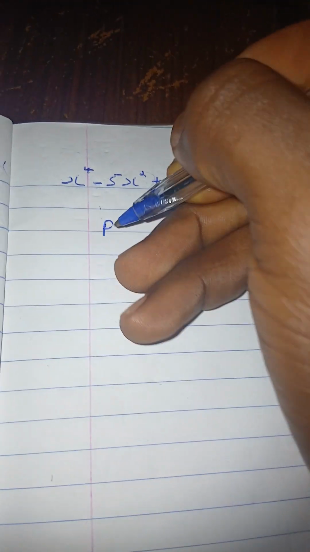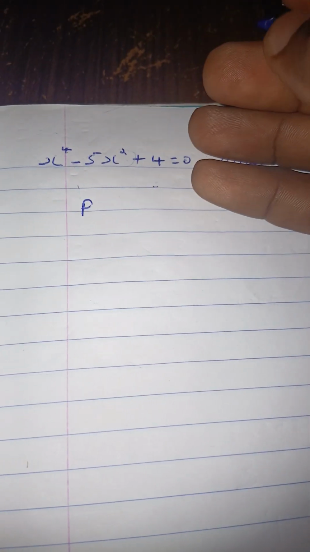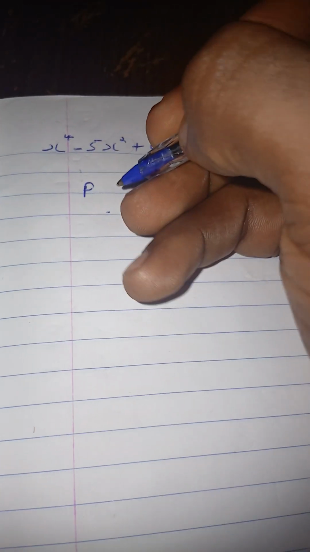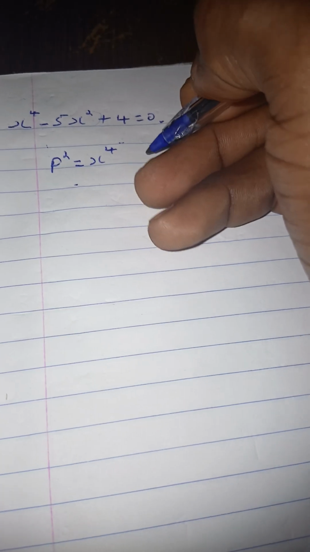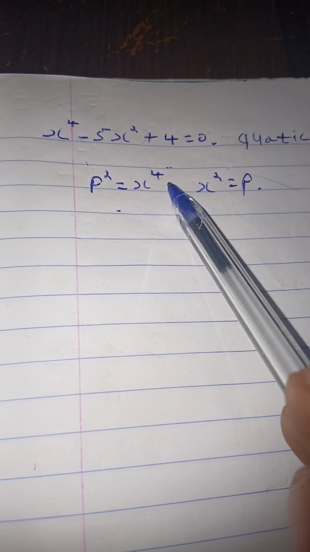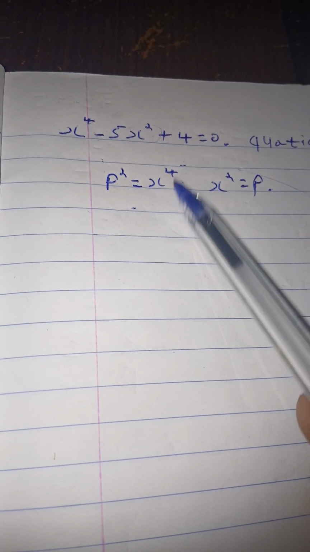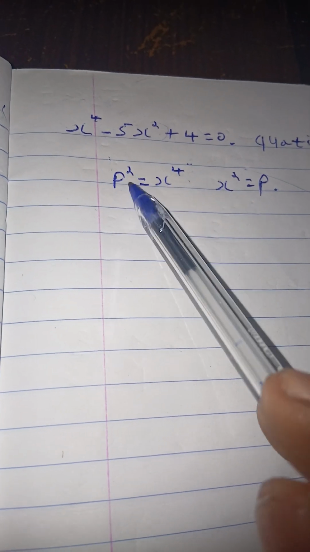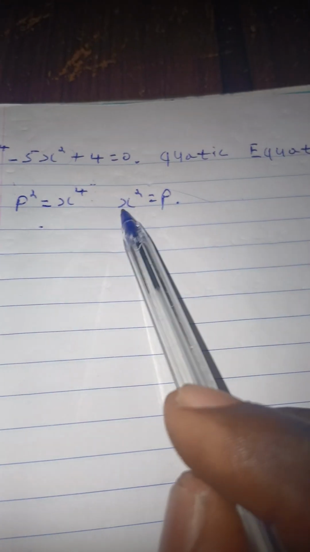Now the first step is you let p, and remember, p is a dummy variable. What I mean by dummy variable is you can use any variable. I can use f, I can use w, but I like using p, so we're going to use p. So you say let p squared equal x to the power of 4. And if p squared is x to the power of 4, then x squared is equal to p, because if you divide the power 4 by 2, you have x squared, and 2 divided by 2, you have p. So that is the reason why I said x squared is equal to p.